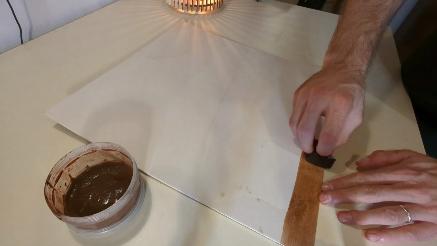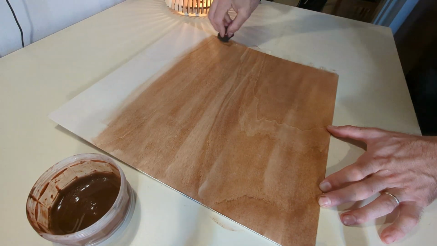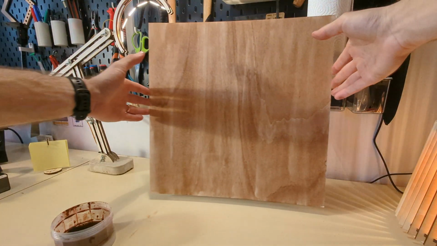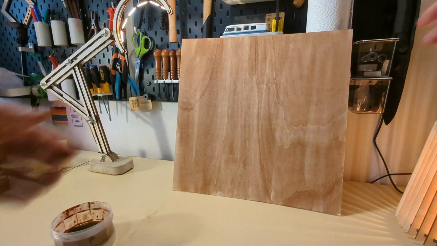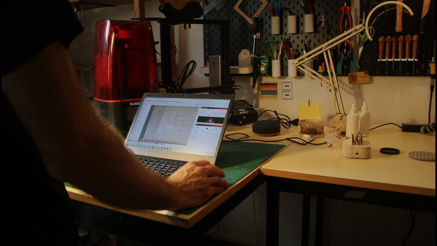To give the pencil box a fancier look, I painted the plywood using a mix of black and orange watercolors. The result looks a bit like walnut, but it's still easy to cut through. Now we can go ahead and cut the design.